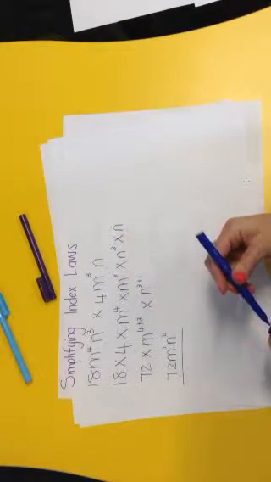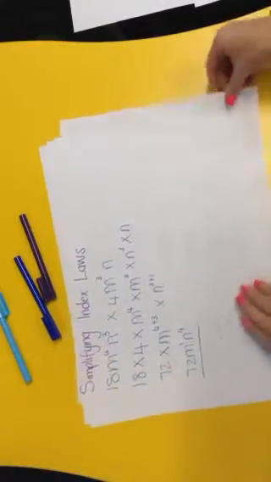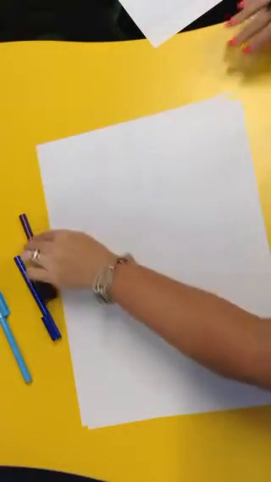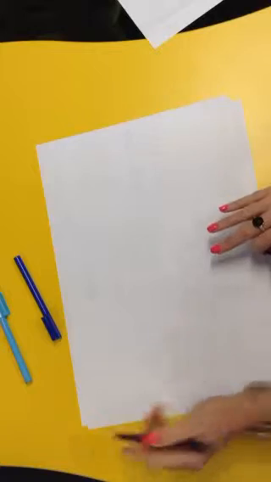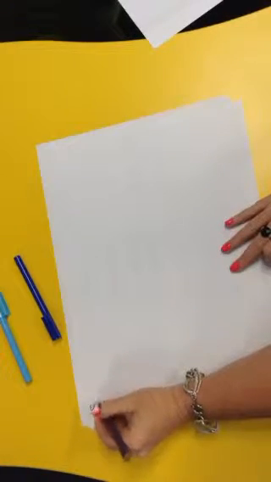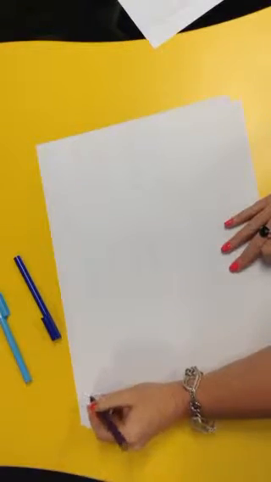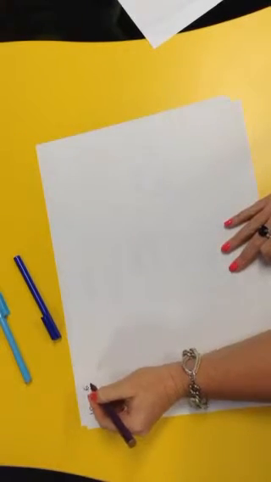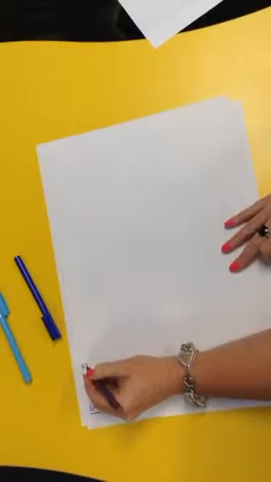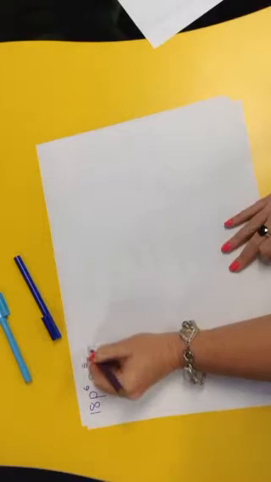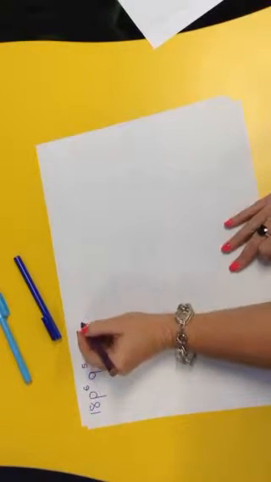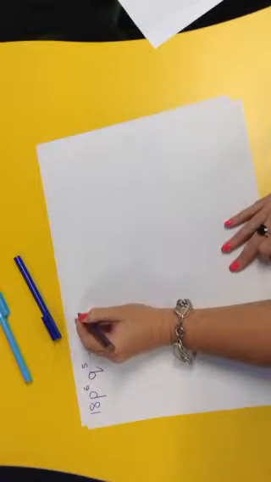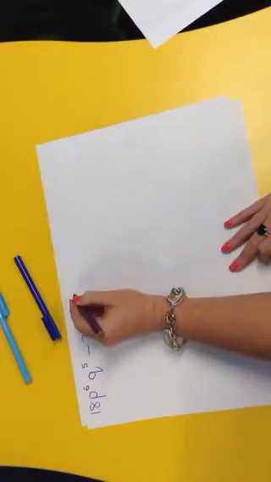Okay, so now I want to show you how we're going to do it when you've got a division sum. I'll use another piece of paper here. Okay, so if you have a division sum, it's obviously going to be different. So your question is going to be 18 p to the power of 6 q to the power of 5 divided by 30 p to the power of 2 and q to the power of 7.